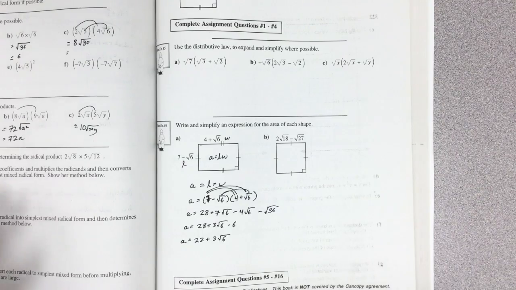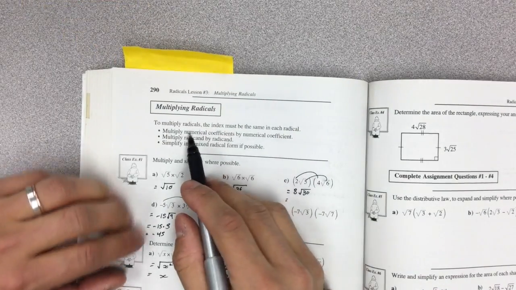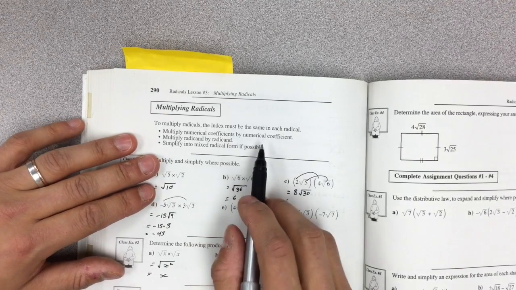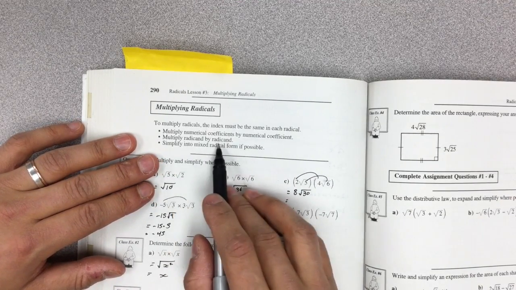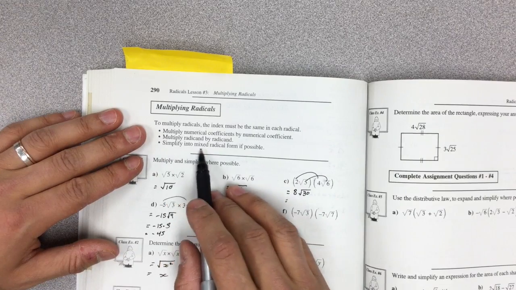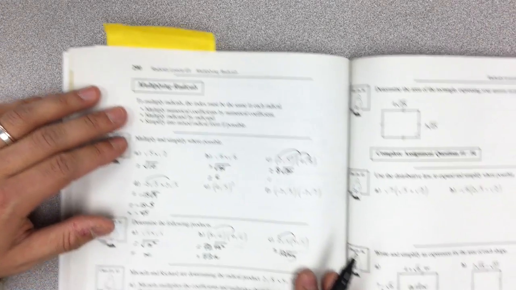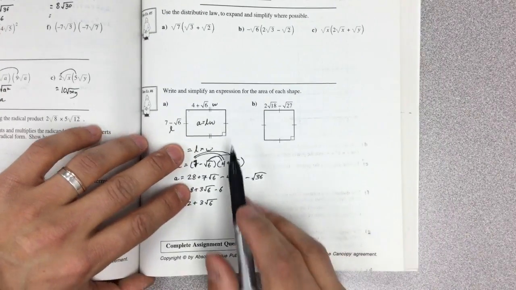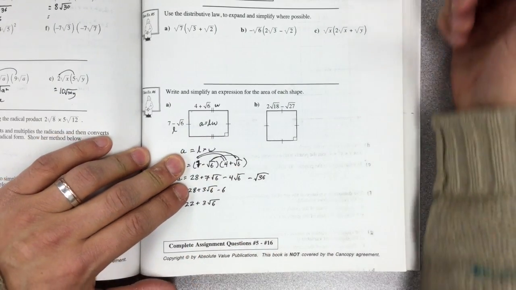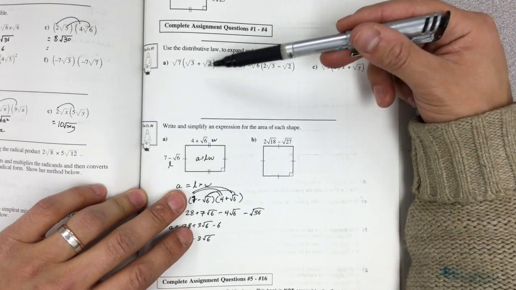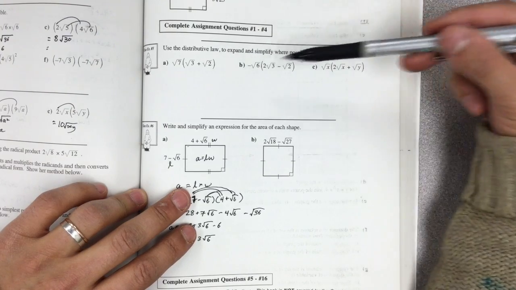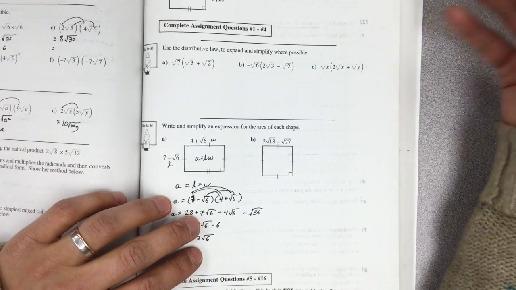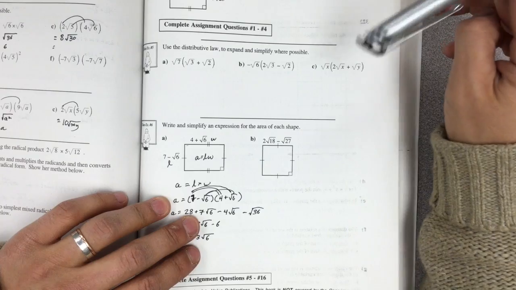So there are 3 things you have to be aware of: multiplying the numerical coefficients by the numerical coefficients, multiplying the radicand by the radicand, and simplifying into mixed radical form if possible. And if you have multiple terms you're multiplying, like in this example here, and we'll do a couple of these in class, you'll find that you need to use your distributive property in order to solve.